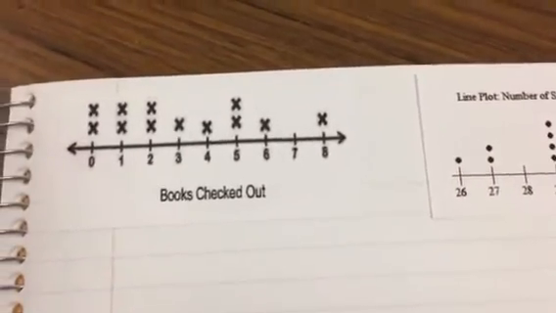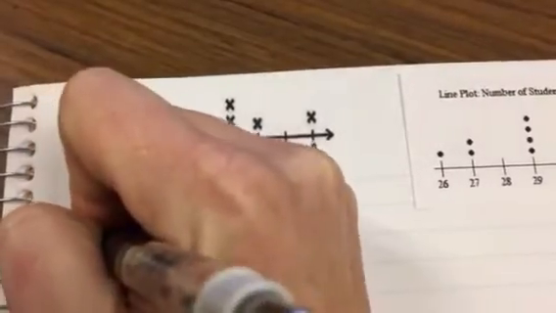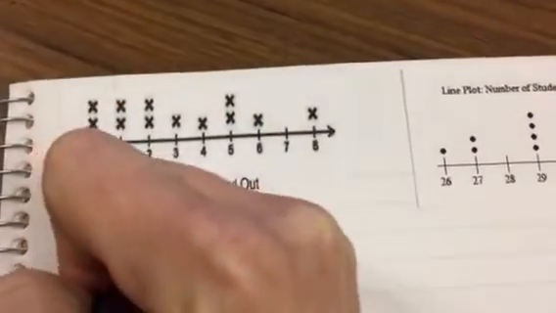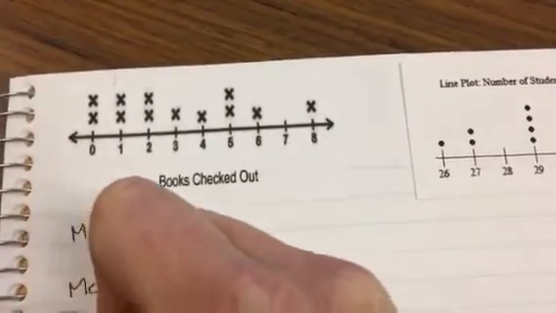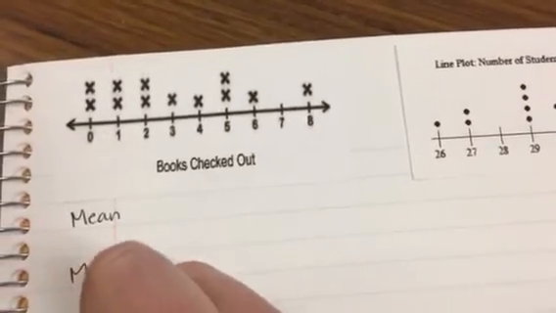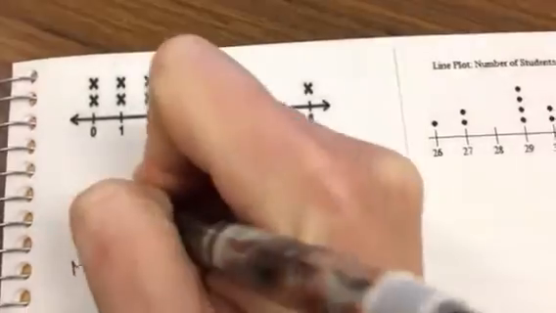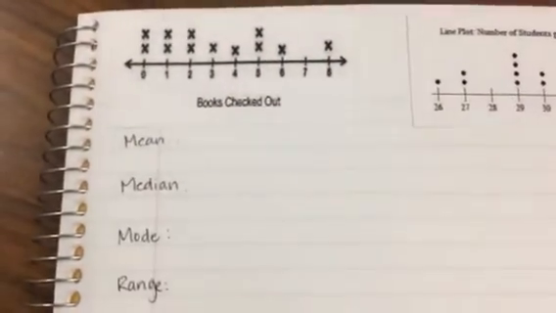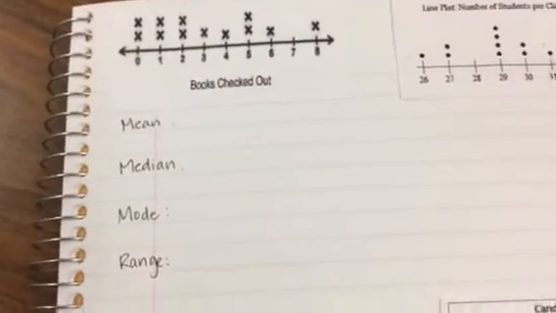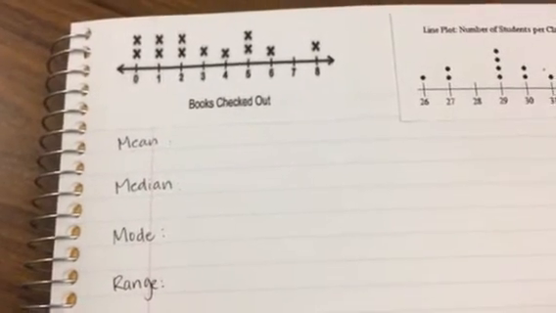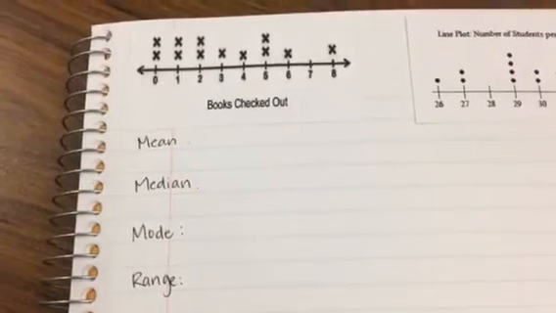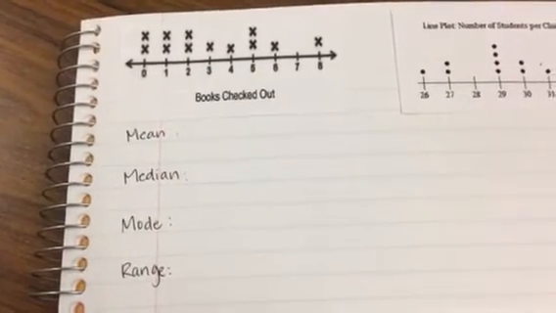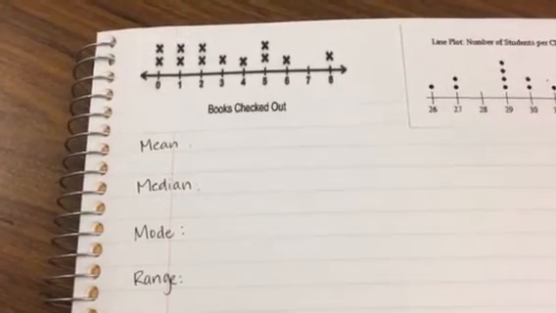For each of these examples, we're going to find the mean, the median, the mode, and the range. If you just want to set that up in your notebook, you sure can, and that way you know exactly what it is that we are looking for each time. You might remember that some of these are fairly easy, especially if you have a graph representation of the data, because all you have to do is look at the data to determine which ones are there.